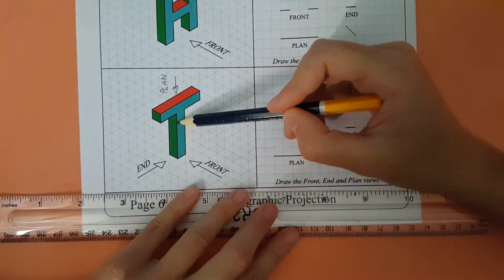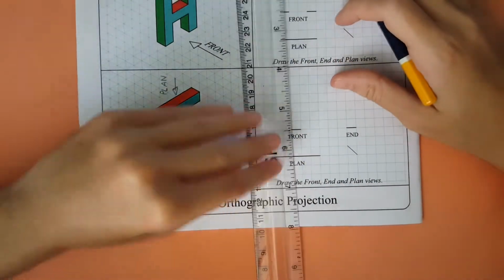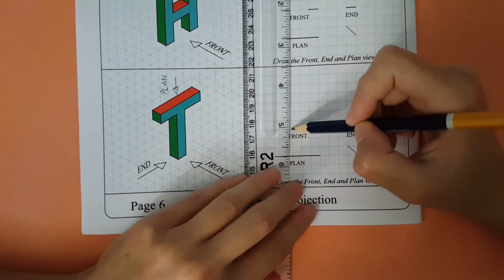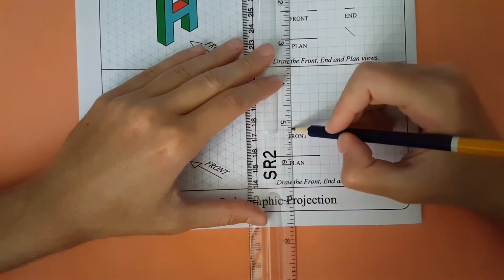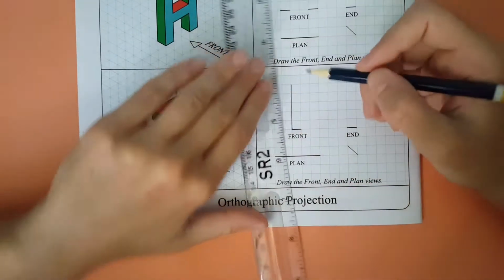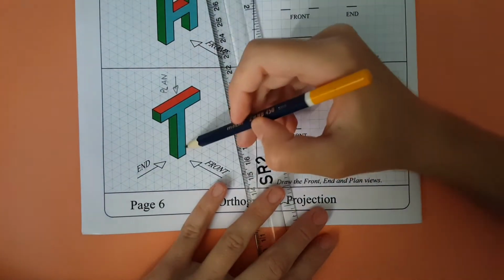1, 2, 3, 4, 5. From that same point, 1, 2, 3, 4, 5, and draw a line. Do the same on the other side.